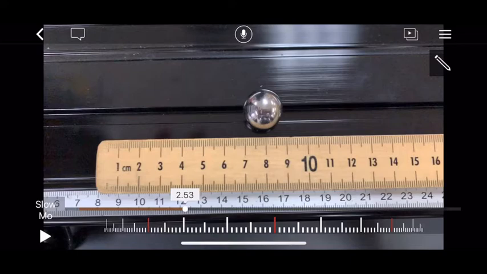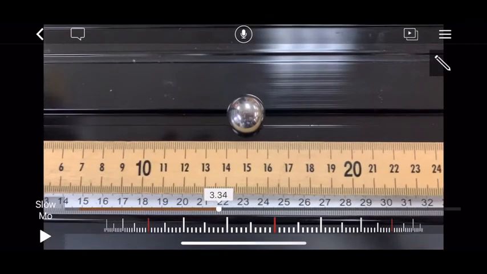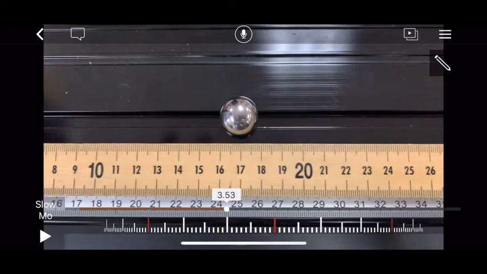I'm going to fast forward exactly 1.00 seconds to 3.53 seconds. And the middle of the ball bearing lines up perfectly on that 17. So 17.0 centimeters. Be recording this in your data table. So at the 3.00 seconds, it is at the 17.0 centimeter position.